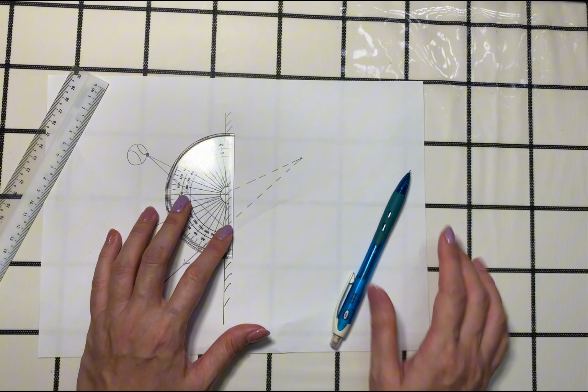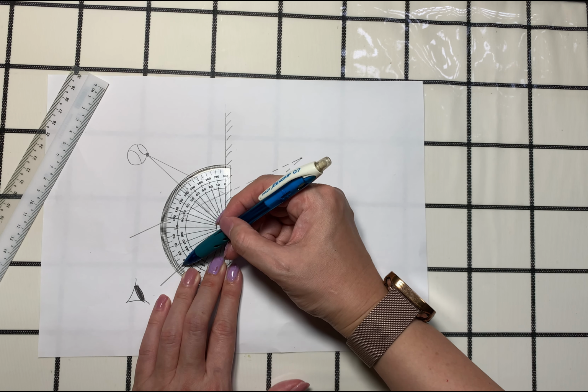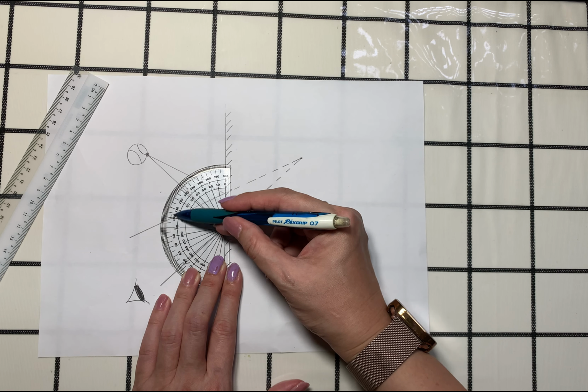If we check the second light ray, again, let's just align it to double check. We have from 90 to 48, so that's 42 degrees, and also 90 to 48, also 42 degrees, so the angle is equal for both sides.